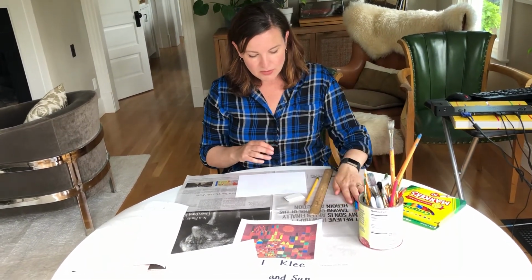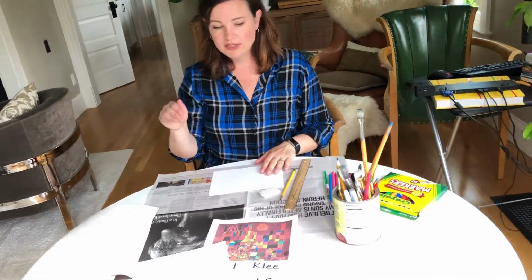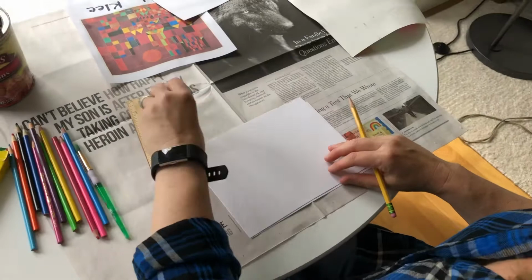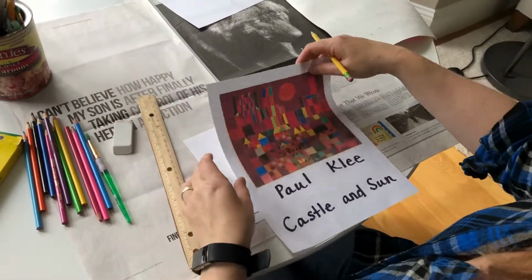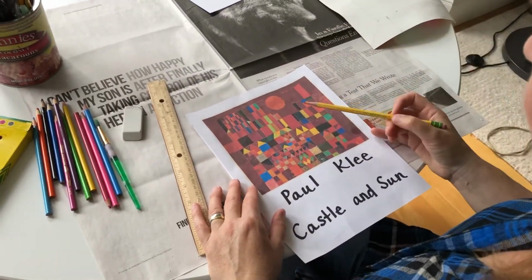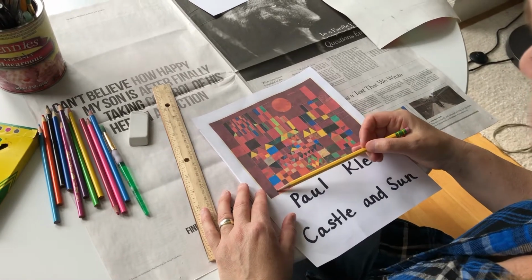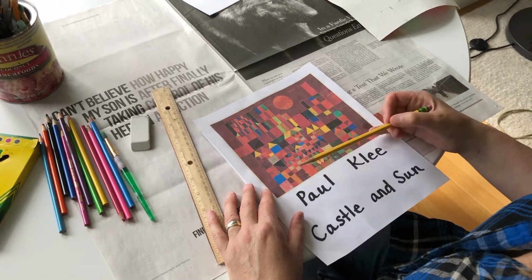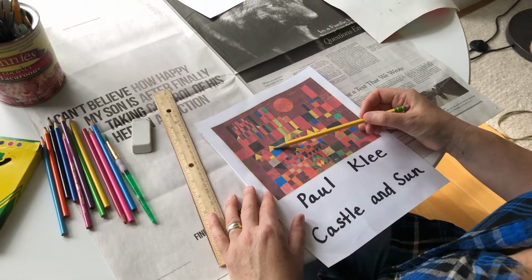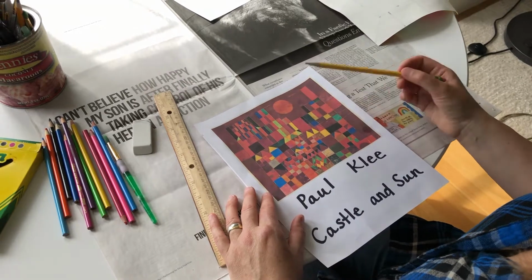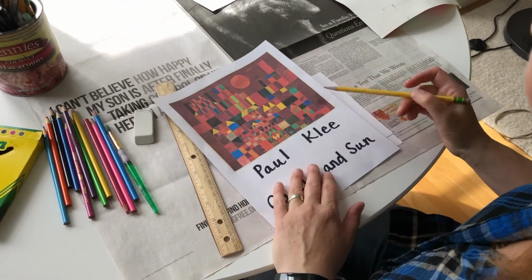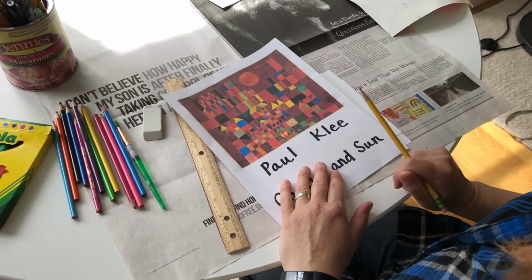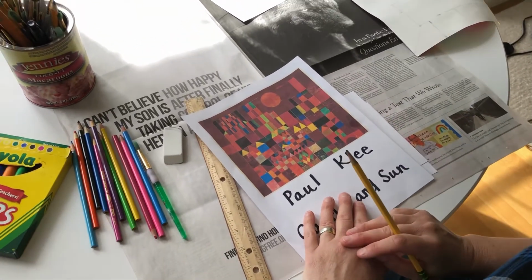All right, so my camera girl's gonna come back here and I'll show you how we're gonna get started. So let's just take another look at Castle and Sun, and you can see all these different shapes that Paul Klee used. Here's a rectangle and a square. Look at all these triangles, a circle for the sun, and this one also includes an arch, which is like a half circle cut out of a square. So that would be a fun thing to include too.